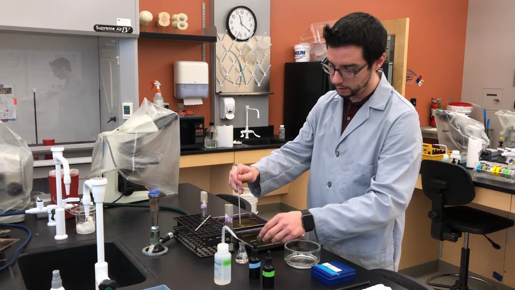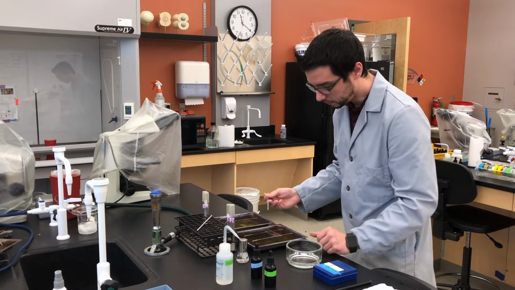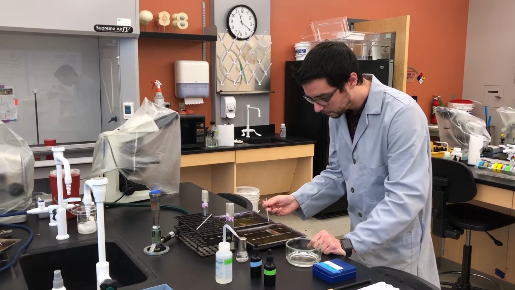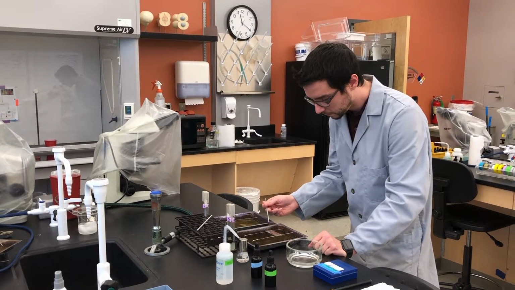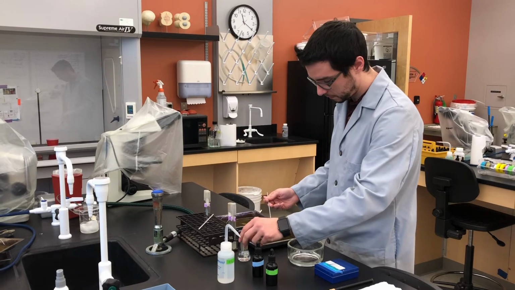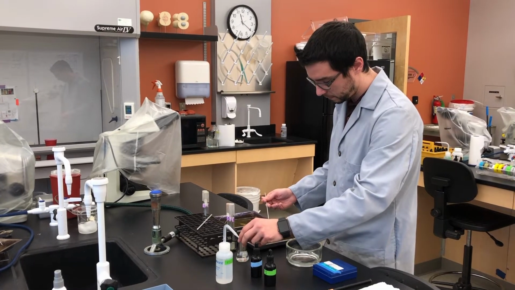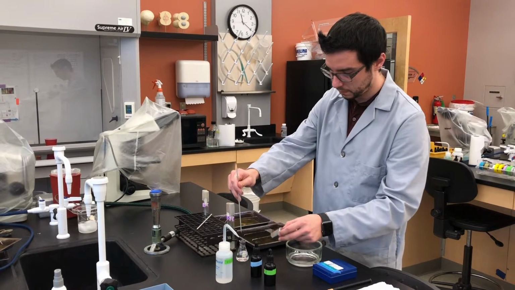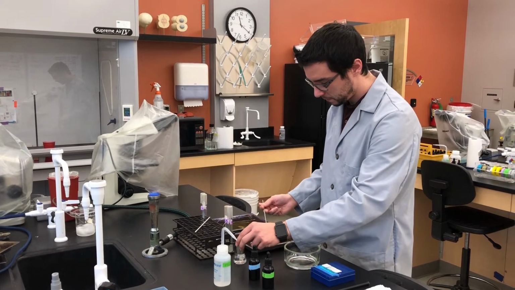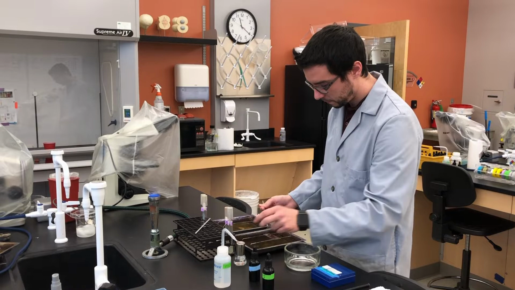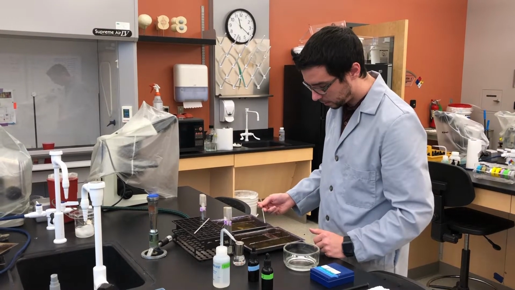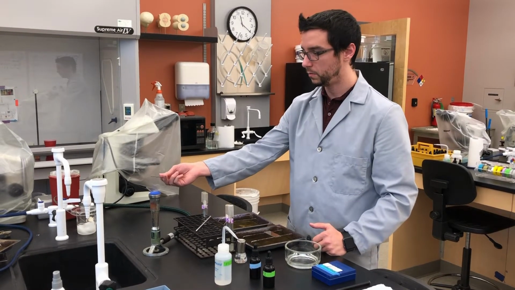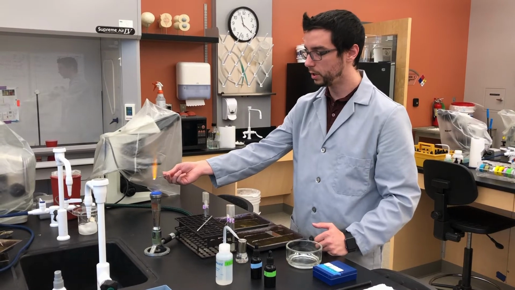So get a little bit of water. We've got a little bit of water there now. 2 to 3 loopfuls of water should be good.